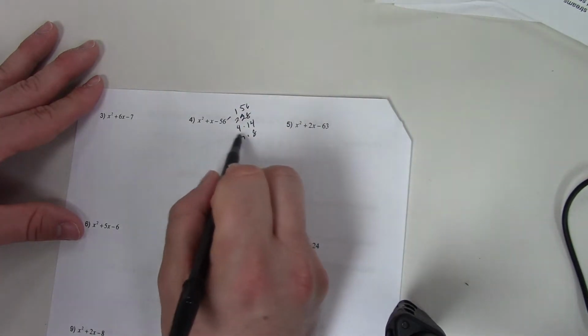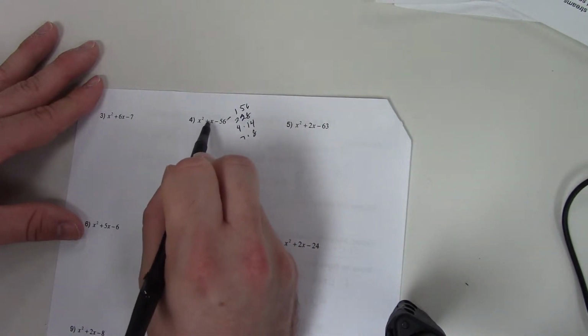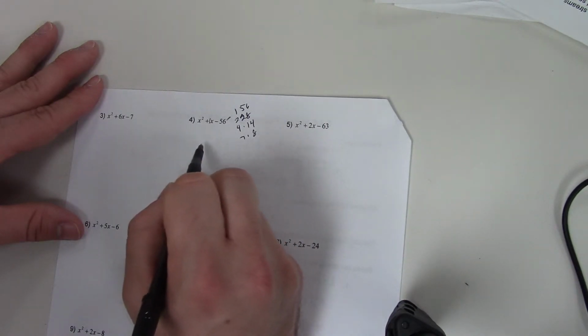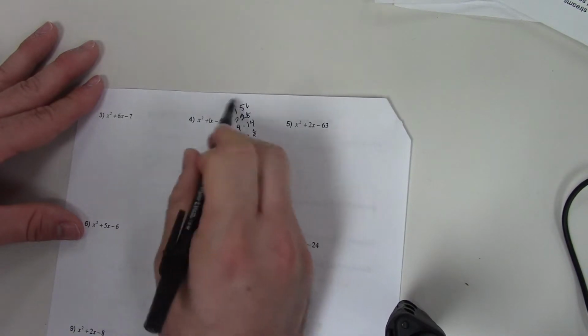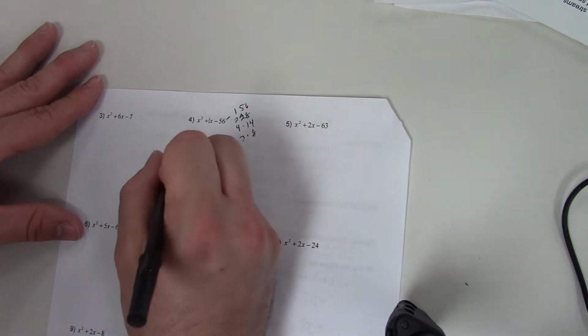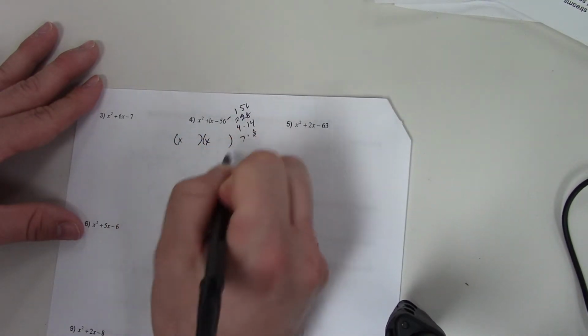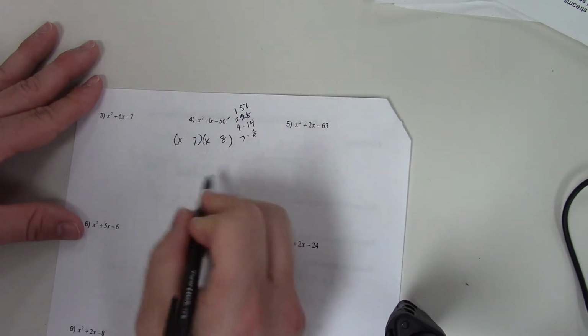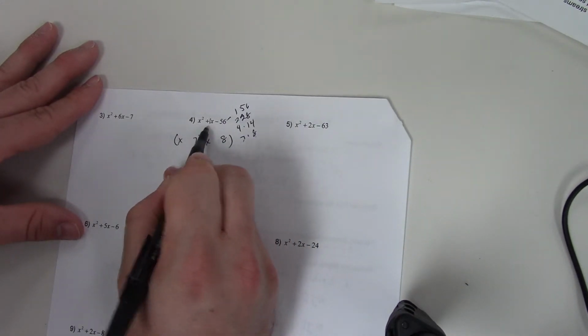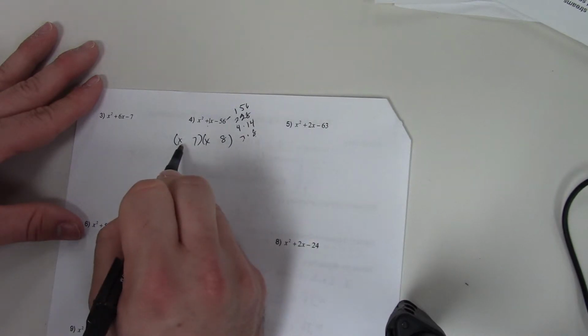Now again, I want the numbers to add up to get this. What number is here? Well, of course, that's a 1, right? Well, 8 minus 7 would give me 1. No other combination is going to give me that. So I know x, x, I know 7 and 8, and I need to get a positive here, but I need to get a negative here. So they got to be different signs. How do I get that?